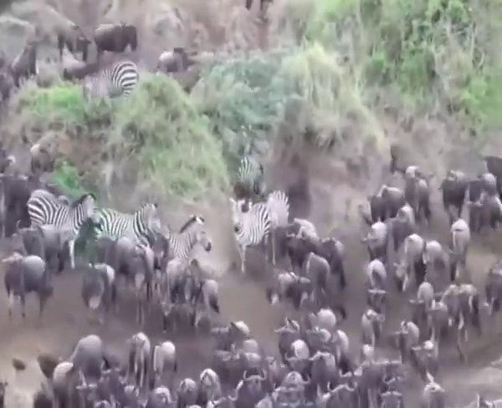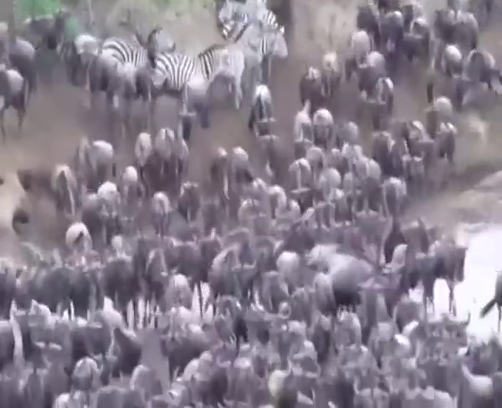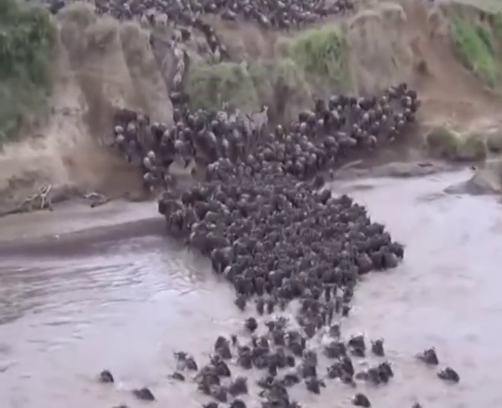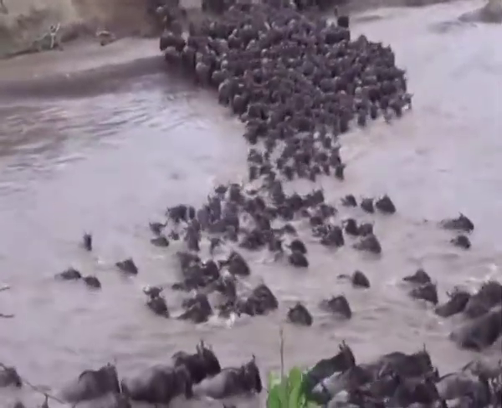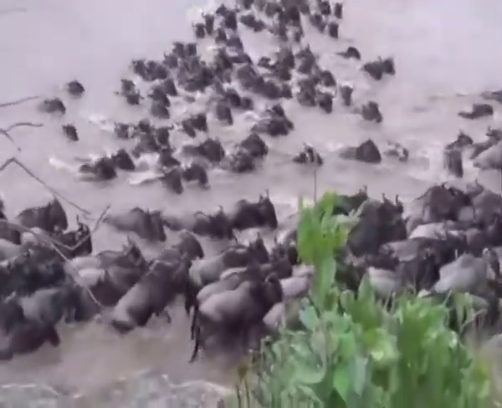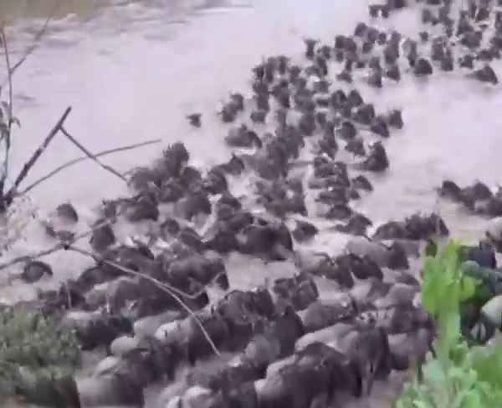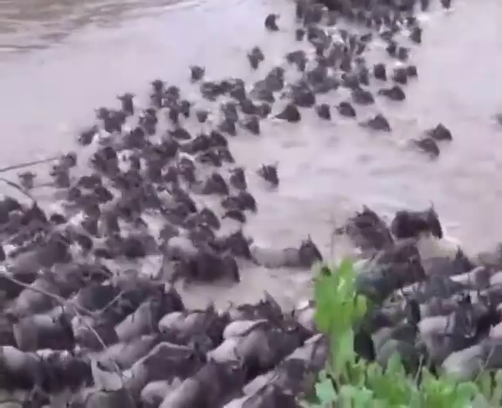Each year, around 1.5 million wildebeest and 3 lakh zebra, along with other antelope, gather up their young and start their long trek from Tanzania's Serengeti Plains further north to Kenya's Masai Mara National Reserve. They go in search of food and water. Their journey runs in a clockwise circle and the animals cover a distance of around 1800 miles.